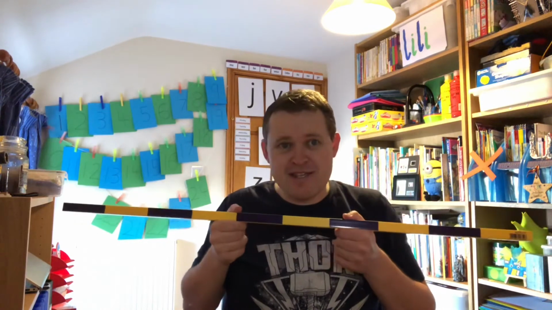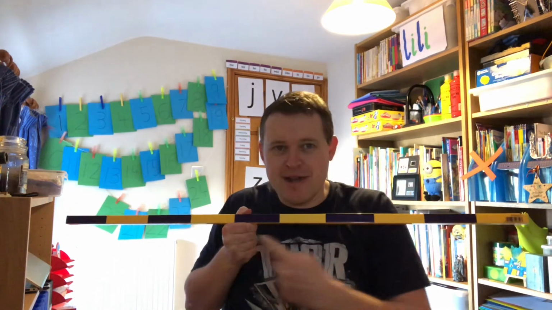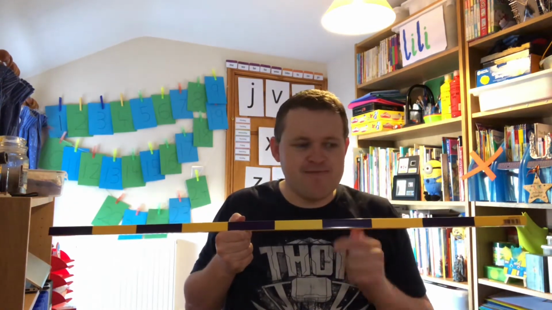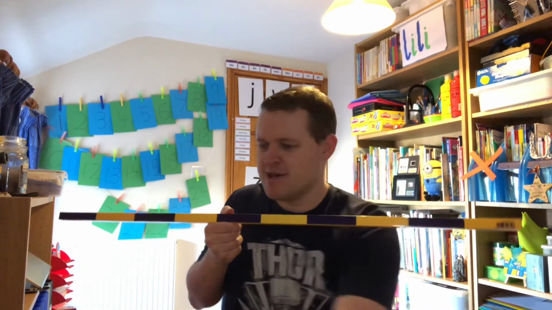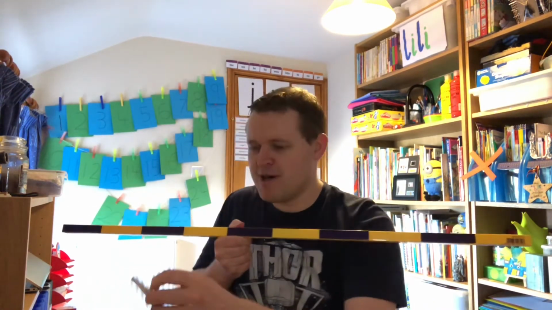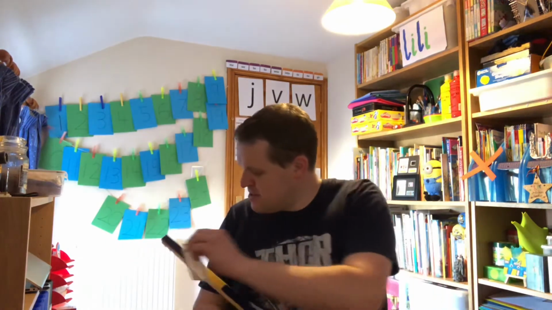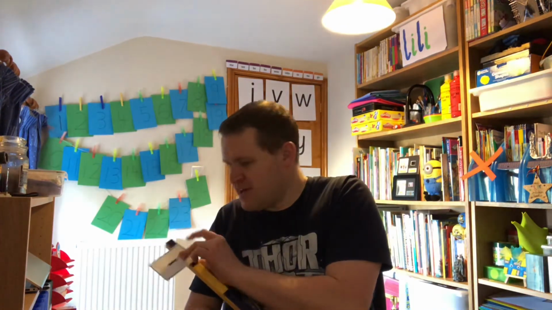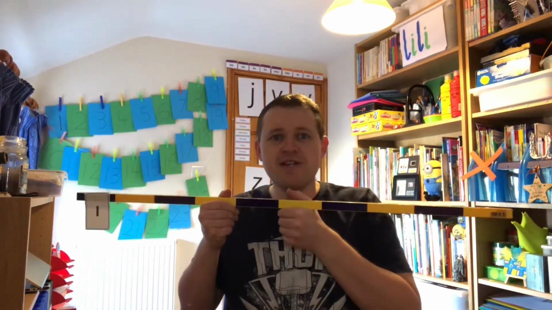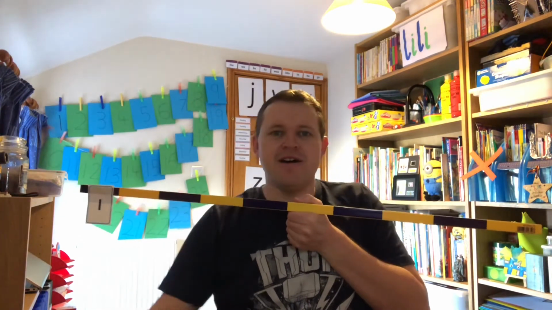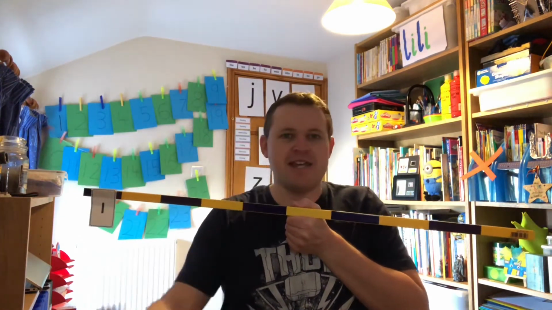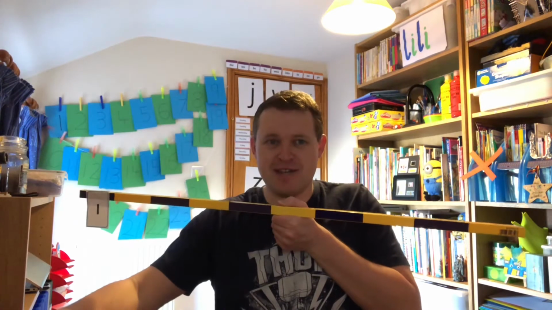Now this can help us think about where numbers would be on a number line. So if I got my number card and I stuck number 1 to the beginning in that first section, can you work out where I would stick the number 10? Come on, I'll give you a few seconds. Where do you think it would go?